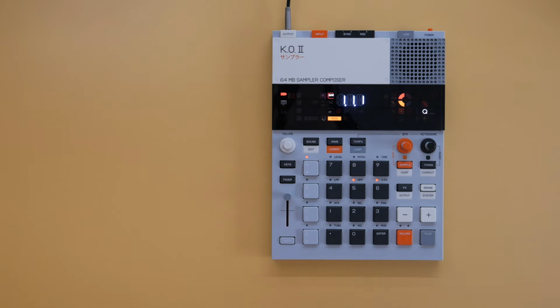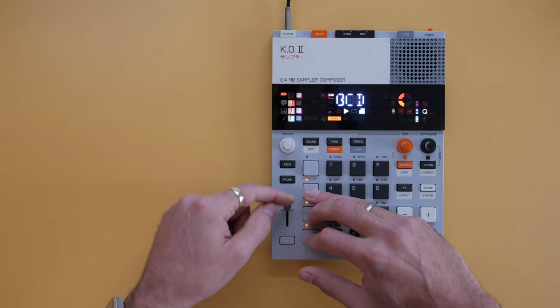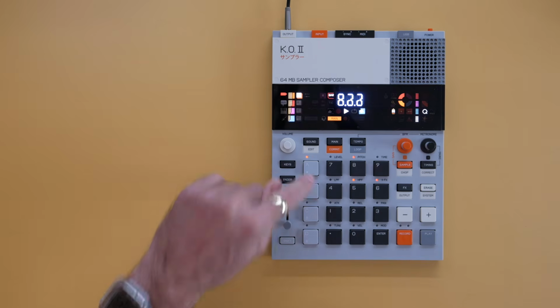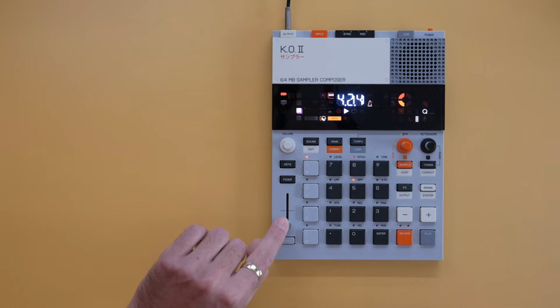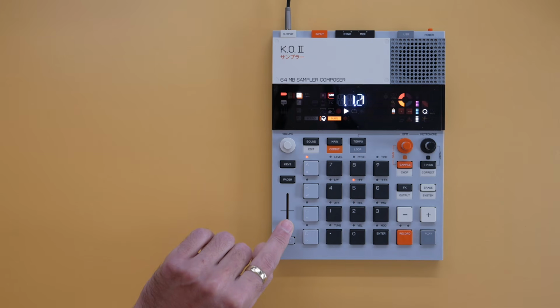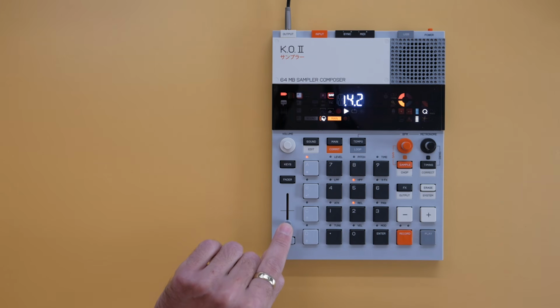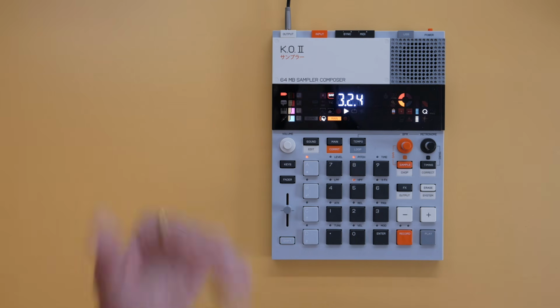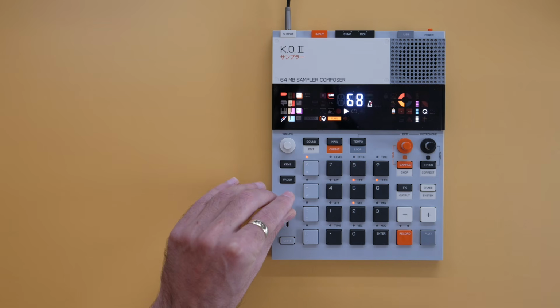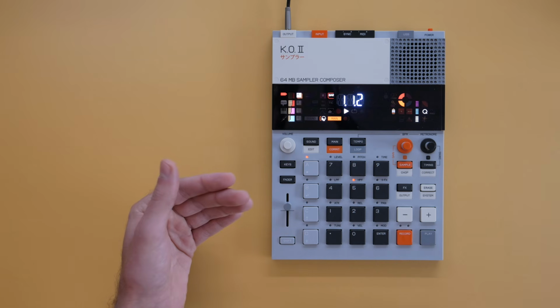Not only the solo functions affect the whole group, but also all of these fader functions will affect the groups as a whole. So for example, I'm going to turn these groups down in volume. Now I'm going to go into my drum group. If I assign this fader to the effects now and push it up, now all of my drums will be sending to the delay.